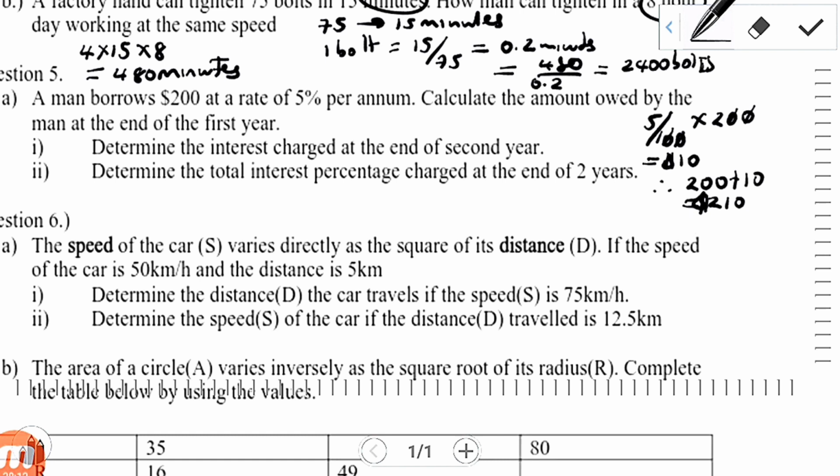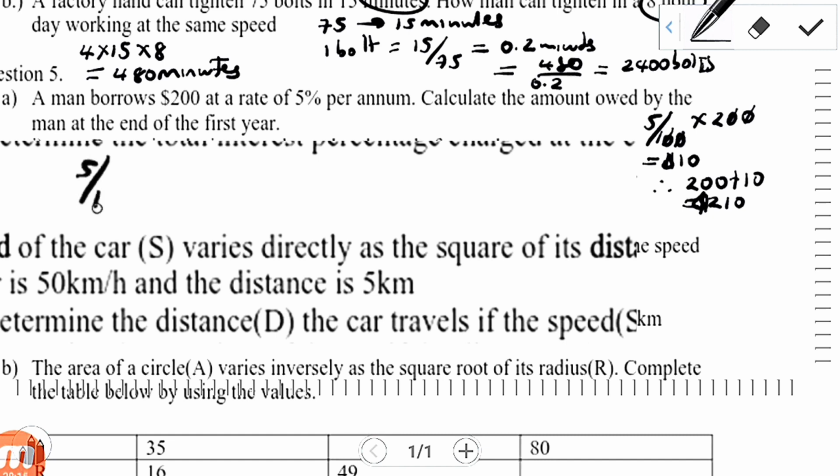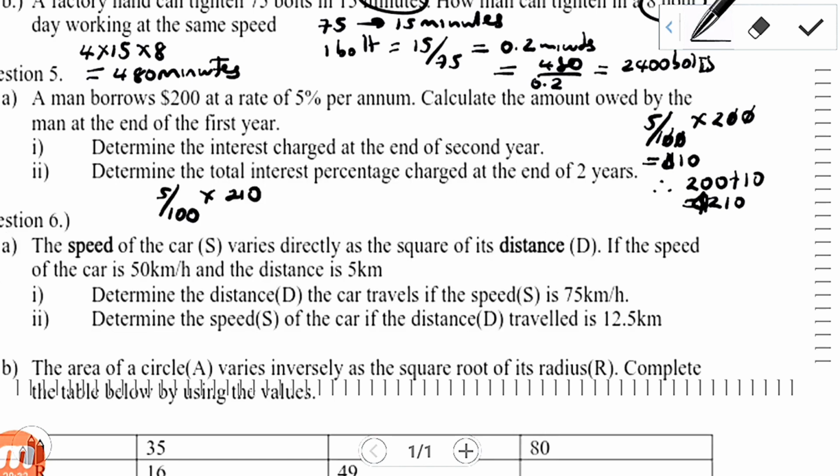So we would go ahead and find 5%, not of 200 but of 210. And this is where the compound interest formula helps, because it prevents the student from having to figure out which value to do the interest on.